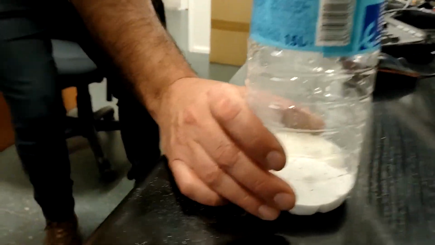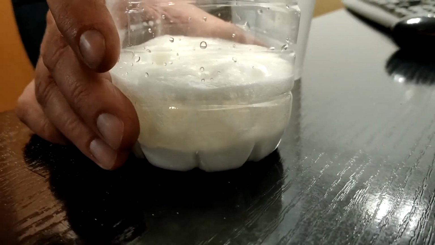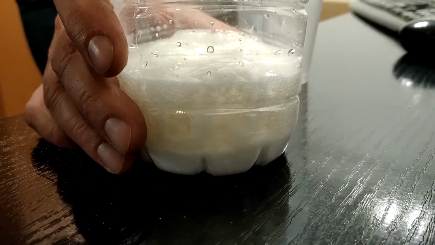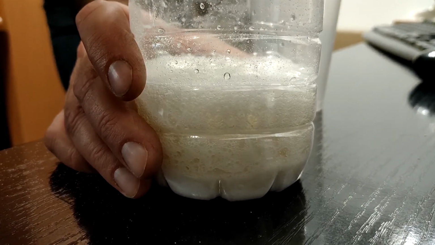We just mix them using arbitrary quantities to achieve a good reaction. Carbon dioxide is heavier than the air, so it will stay at the bottom of the bottle. Since it is a colorless gas, we cannot see how much gas is produced.